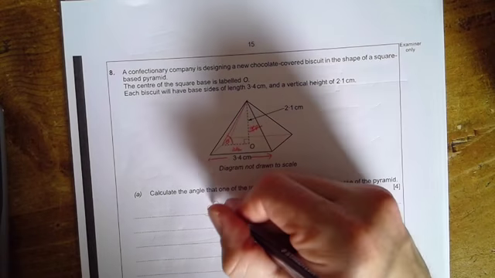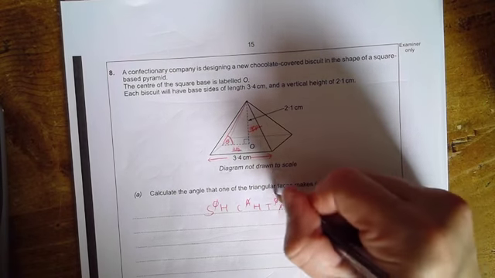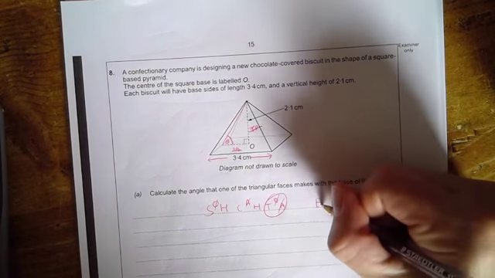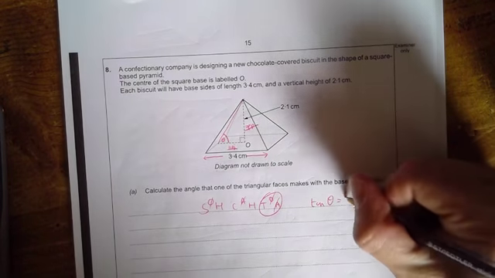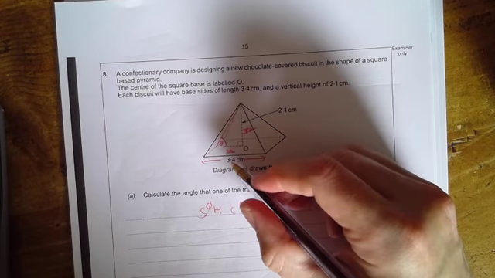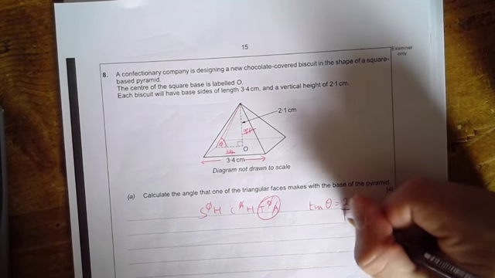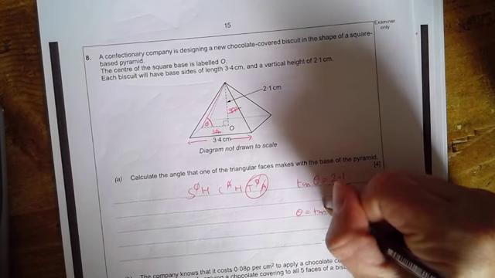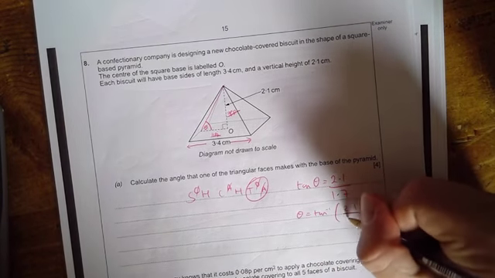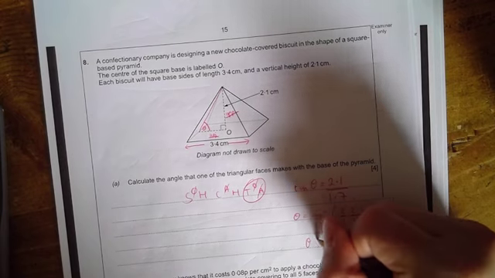And then crossing out O's and A's. That tells you to use TOA, so that is tan angles. Tan theta is equal to the opposite, which is 2.1, divided by the adjacent, which is not 3.4, it's 1.7, because that's half of 3.4. Take tan over to the other side, so we get tan minus 1 of 2.1 over 1.7.